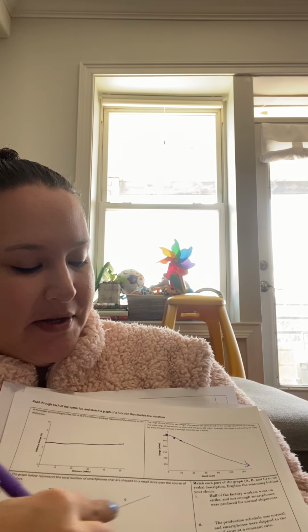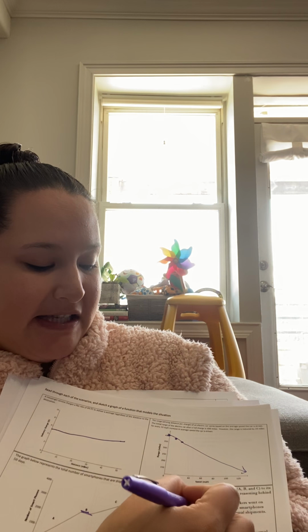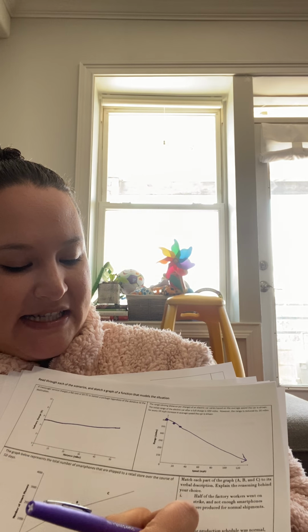All right, the one with the less slope is the one when half of the people were not there. So that means the first one is going to be C. So that means the middle one has to be A.